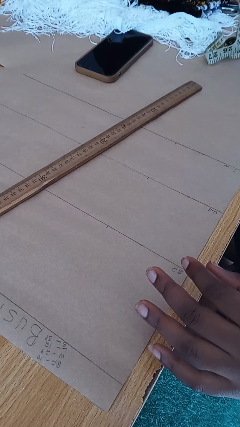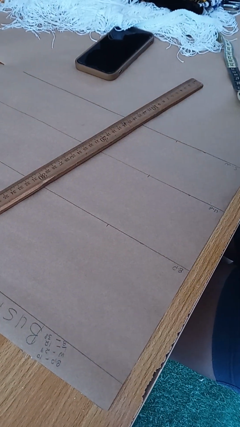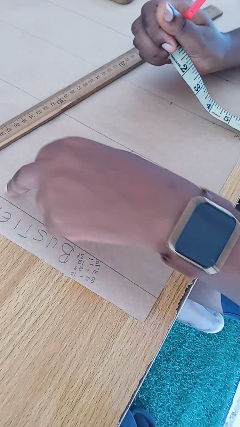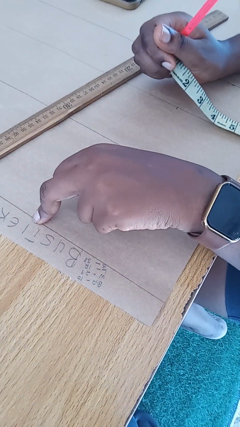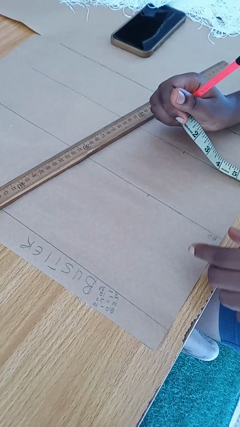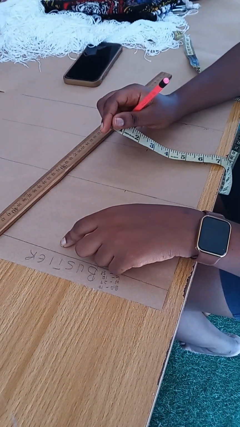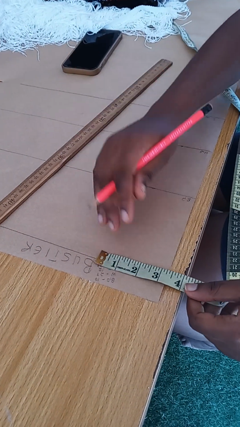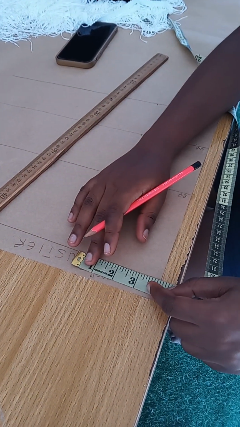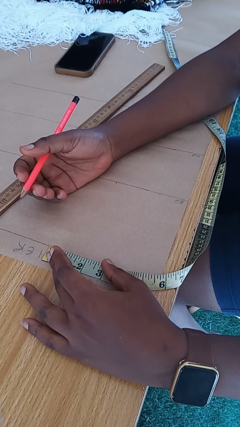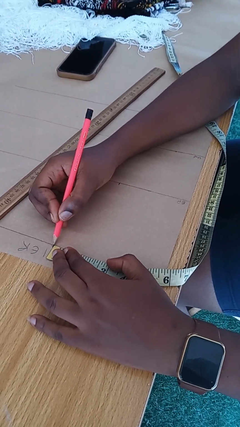So let me do that. I like to tilt my dart on my bustiers. So instead of the 4, I'm going to do it 5.5. Sometimes I can even do the 4 like this, then I still come and add 1.5 here.